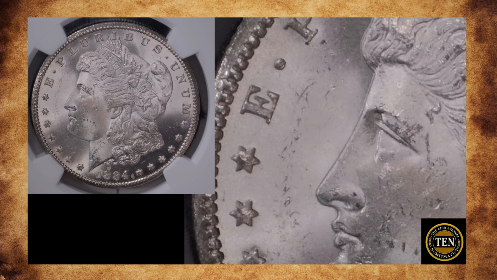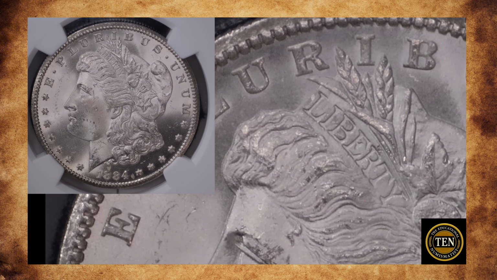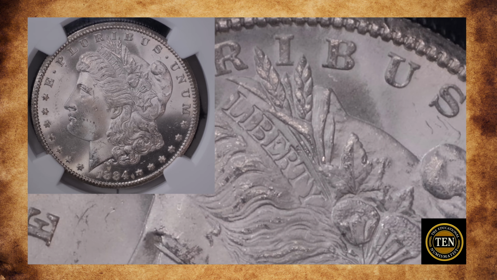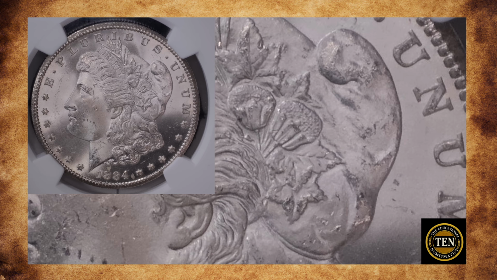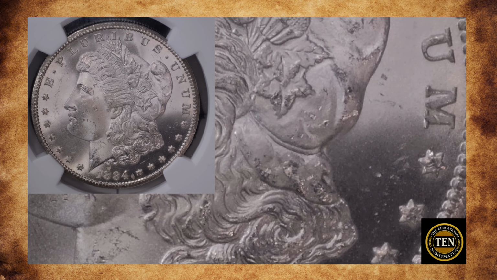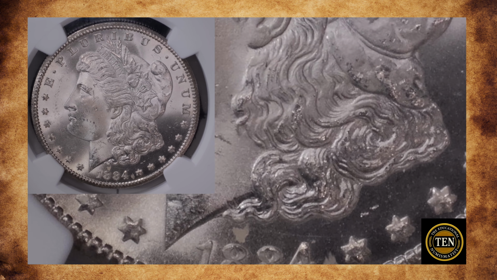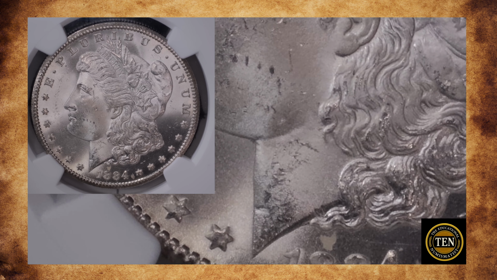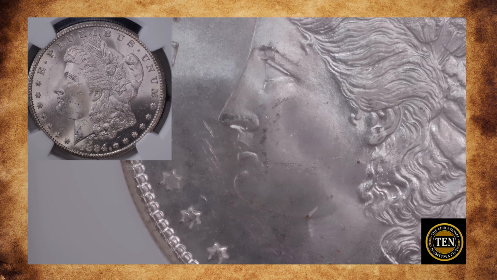All right, now we'll take a quick look at the fields. And what you'll notice is pretty much the same thing in the fields. Minor interruptions, nothing really dominating. So at this point, many collectors would be very comfortable that this is a high-grade coin. Based on the obverse, this looks like it should make 65. Nothing here really disqualifies it. But this is exactly where many people get it wrong.